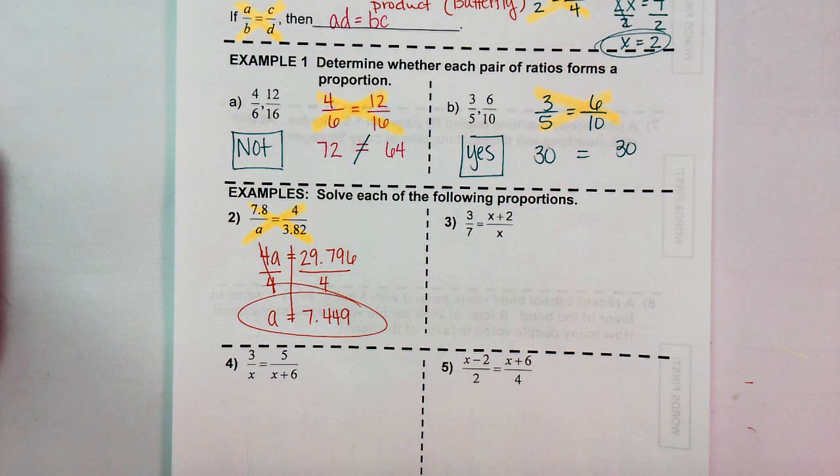So that number makes this proportion equal. Annette, you could probably go whenever you want because it's probably going to take a little bit.